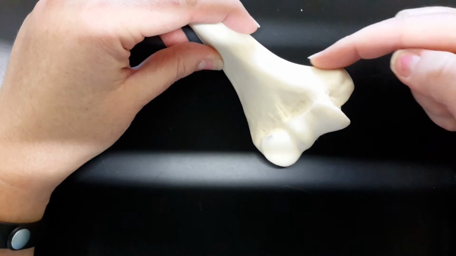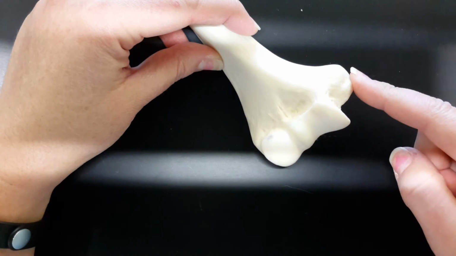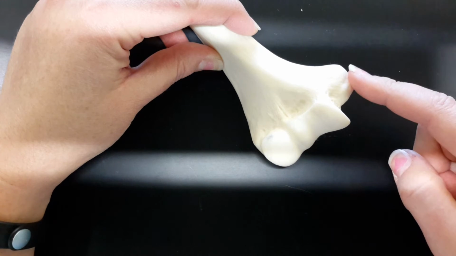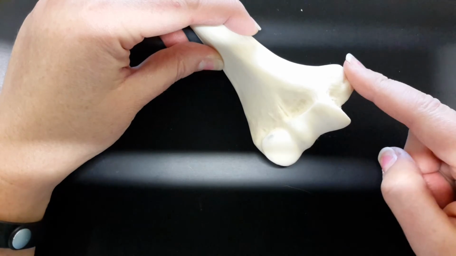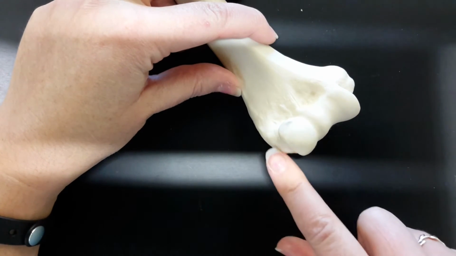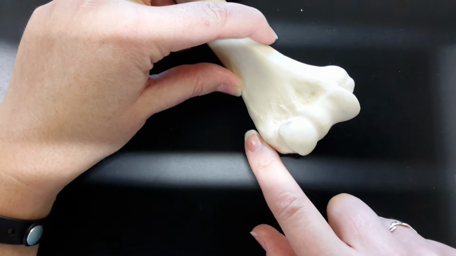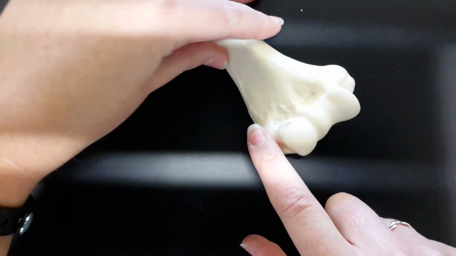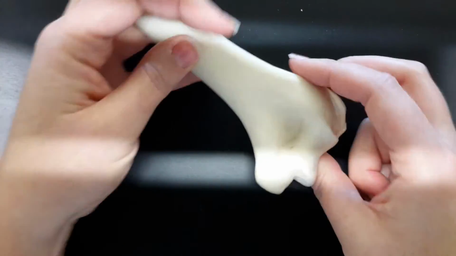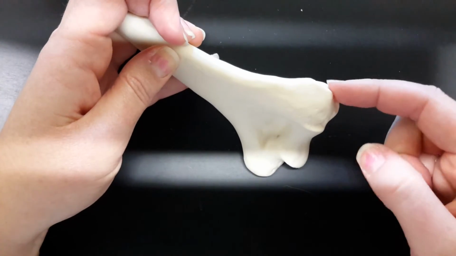We know this is the medial side of the bone. This big, giant bump on the side is our medial epicondyle. If this side is medial, then this side with this little bump over here is our lateral, and this little bump is our lateral epicondyle. Same thing on the other side: medial is much bigger, the medial epicondyle, and then the little tiny lateral epicondyle.